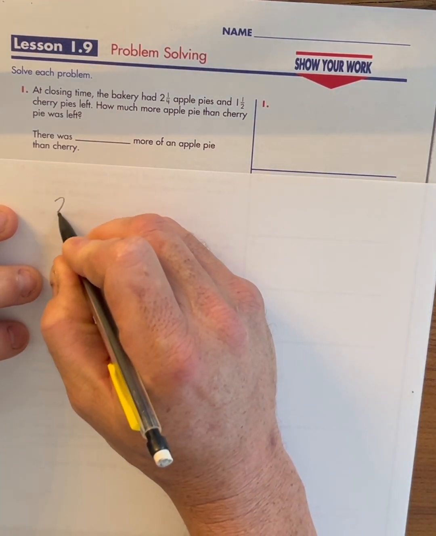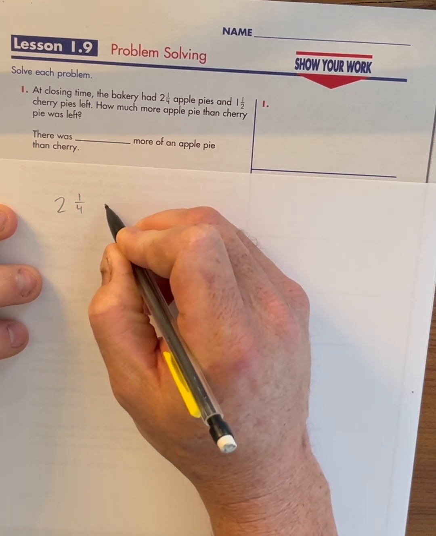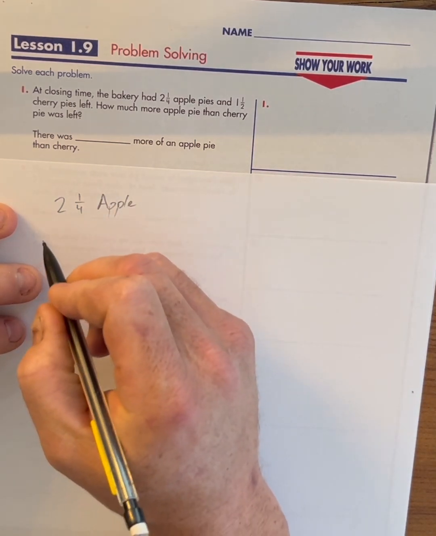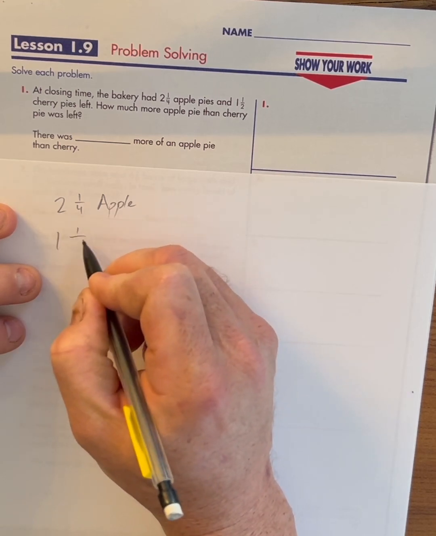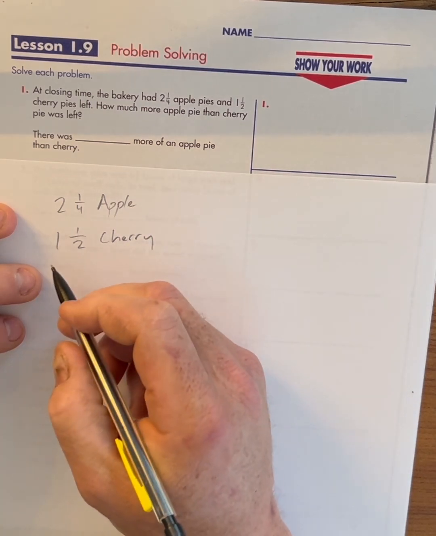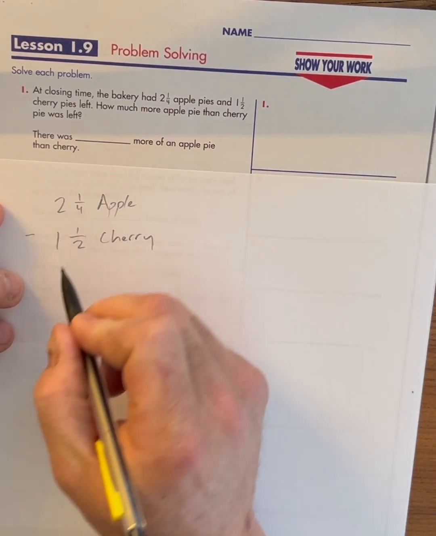At closing time, the bakery had 2 1/4 apple pies and 1.5 cherry pies left. How much more apple pie than cherry pie was left? Okay, so I got 2 1/4 apple, and I got 1.5 cherry, and I need to subtract them.